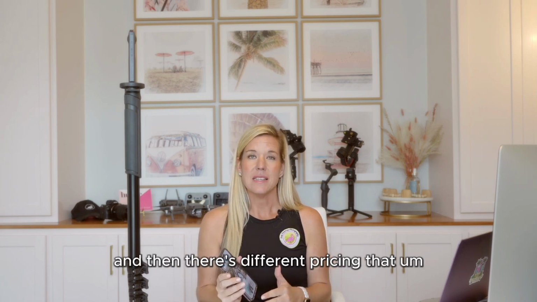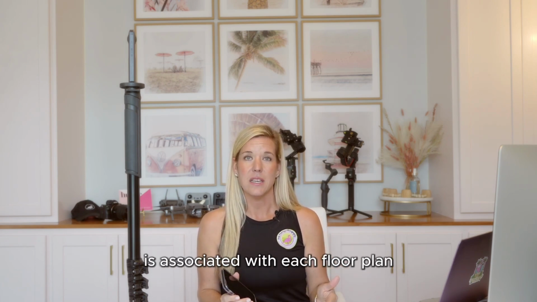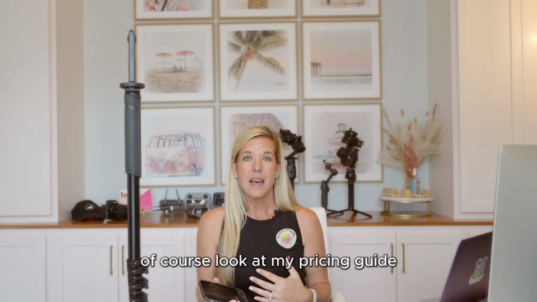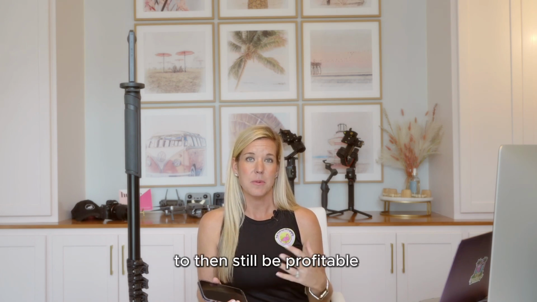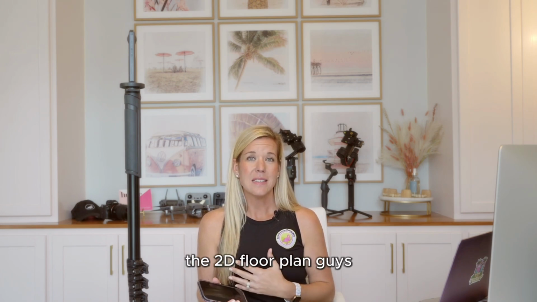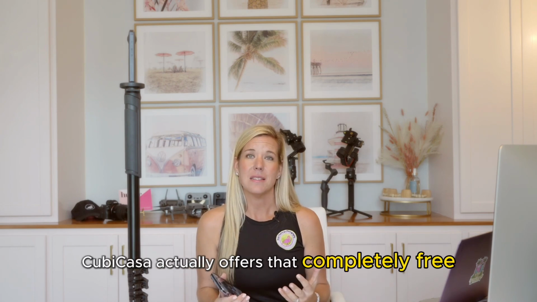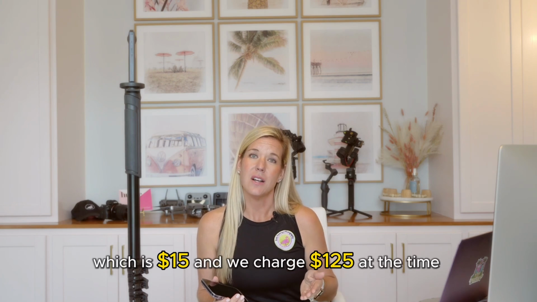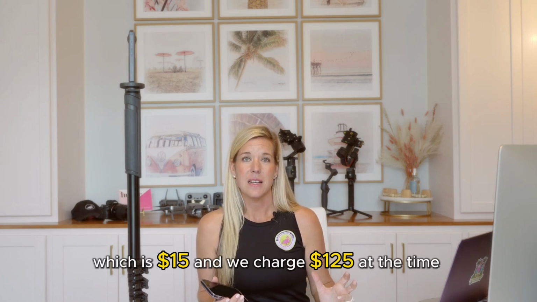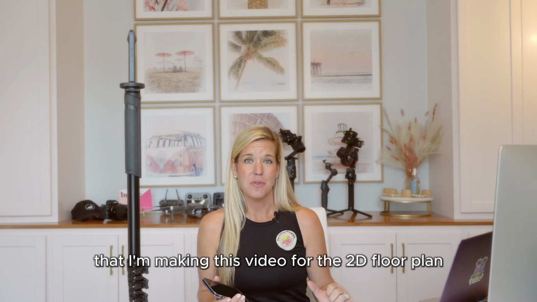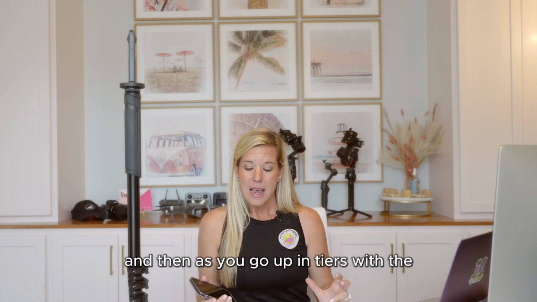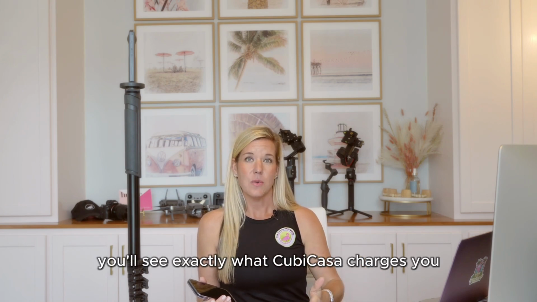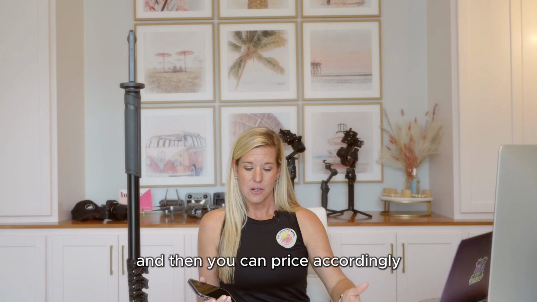And then there's different pricing that is associated with each floor plan. And then you'll want to price that service accordingly. Of course, look at my pricing guide and you can see exactly how much I charge to still be profitable. The 2D floor plan, guys, if you just want the box outline, Casa actually offers that completely free. I always do the fixed furniture option, which is $15, and we charge $125 at the time that I'm making this video for the 2D floor plan. So it's almost all profit, okay? And then as you go up in tiers with the dollhouse view and whatnot, you'll see exactly what Casa charges you, and then you can price accordingly.